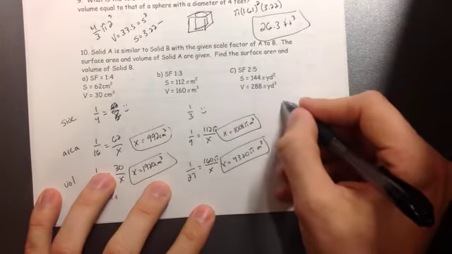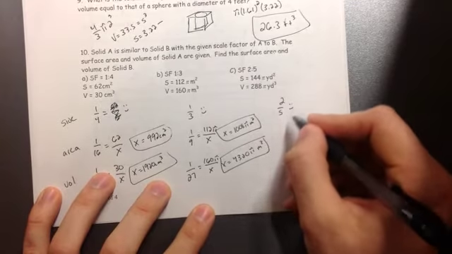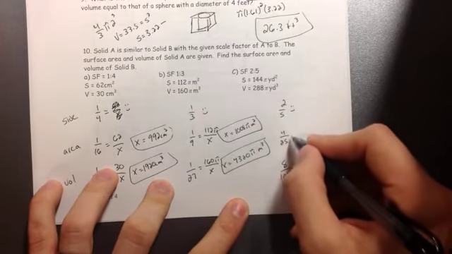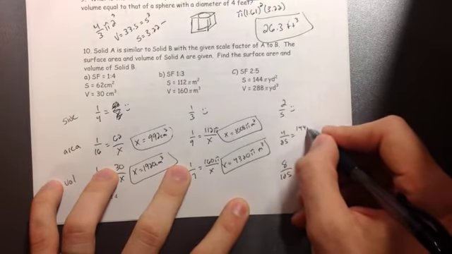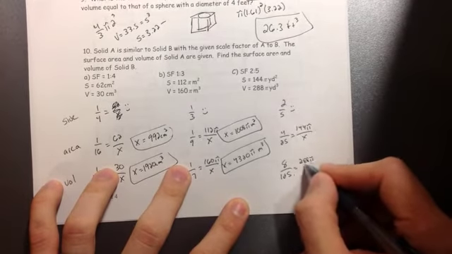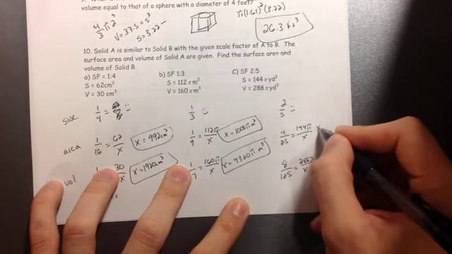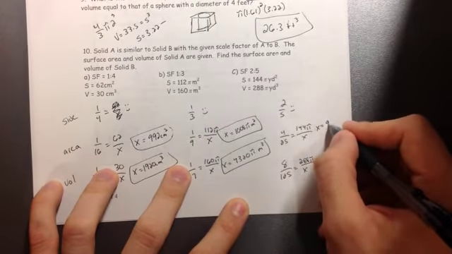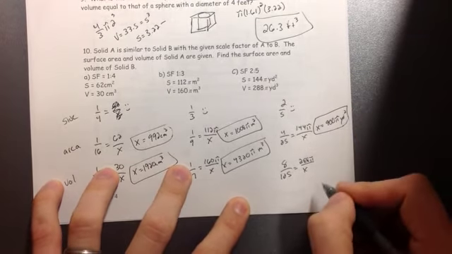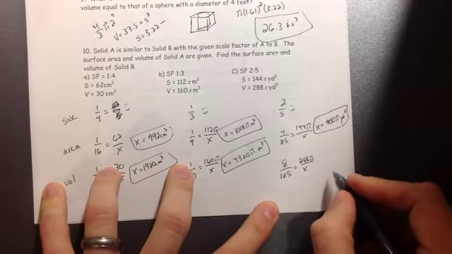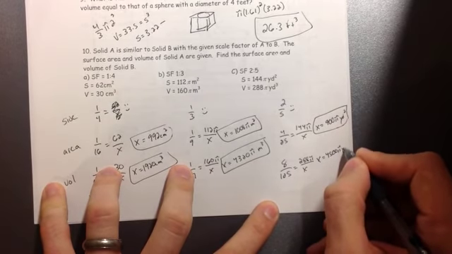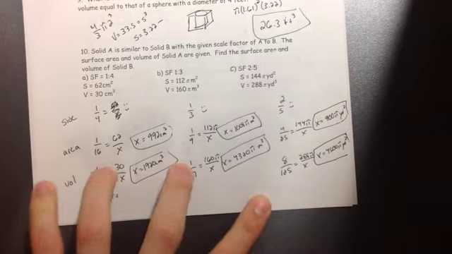Our last one, 2 to 5 for our sides, it's given. 4 to 25, make sure you square both numbers. 8 to 125, make sure you cube both numbers. And this one, you will have to cross multiply a little bit. It's not bad. You're just cross multiplying, and I'll get 288 pi over x. When you cross multiply and solve on this one, we'll get the 900 pi, and this will be yards squared. Running out of paper. And on this one, I'll get 4,500 pi. This will be yards cubed. And that's how we attack those problems.